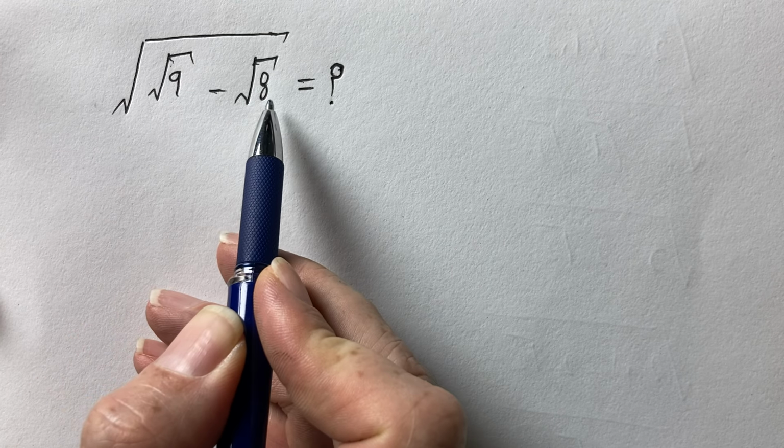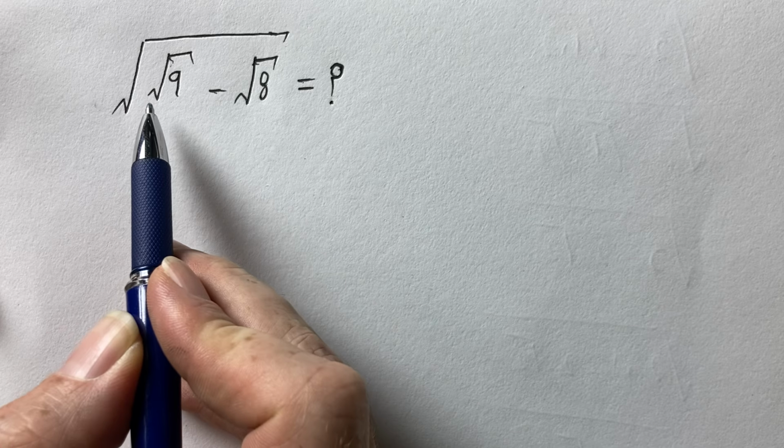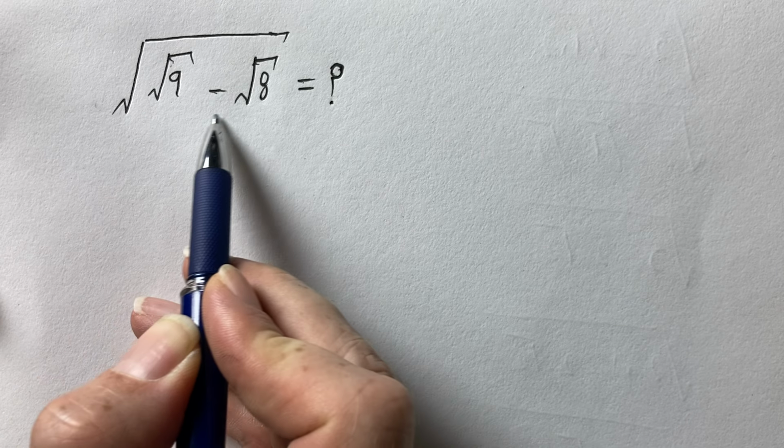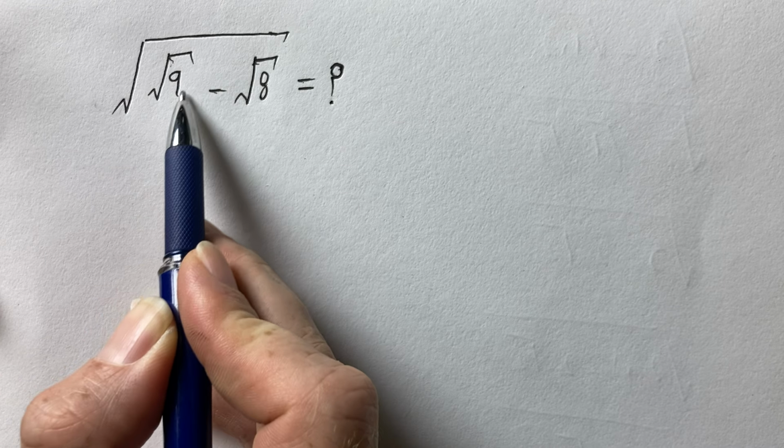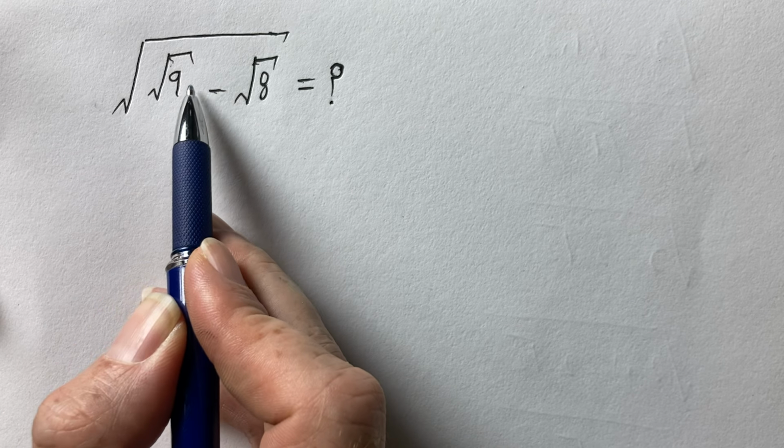In this video, we are going to find out the value of this square root. But where should we start the solution? To solve this, I'm going to work on this inner part, which means second root of 9 minus second root of 8. As you know, second root of 9 is 3.